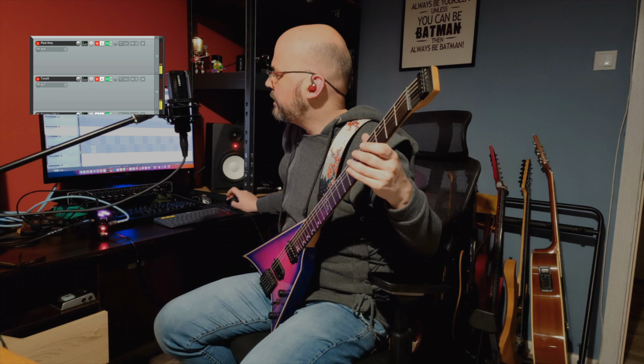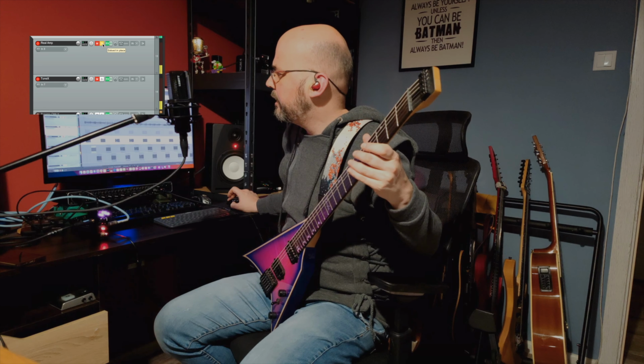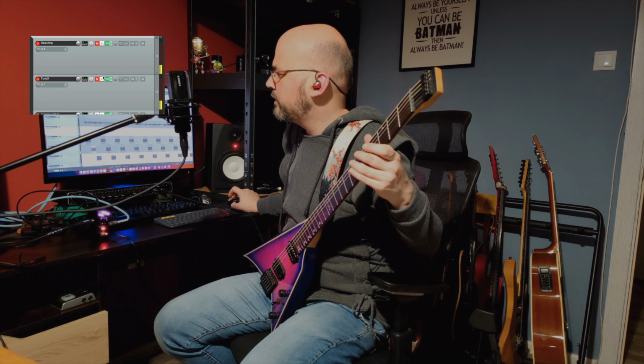Here's a wiggle, you can see them right. When I solo the top channel, that's the real amp. And when I go and solo the bottom channel, that's the ToneX. Let's try them out.